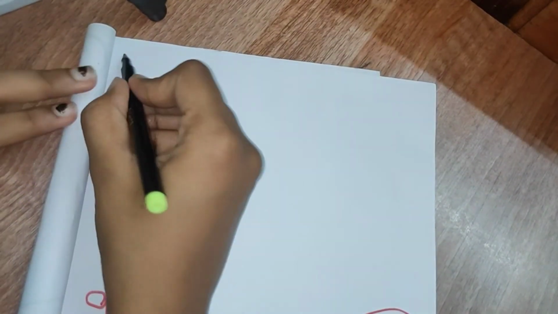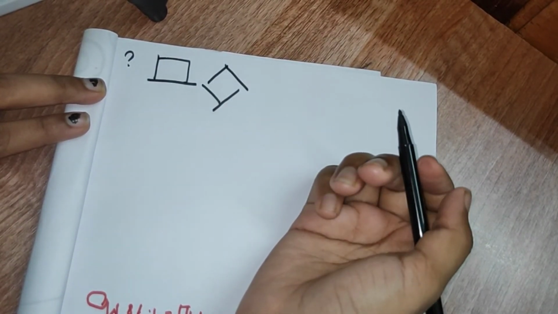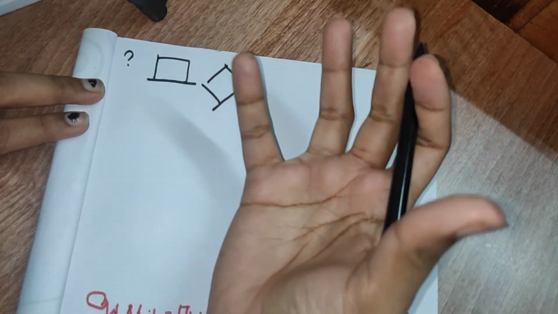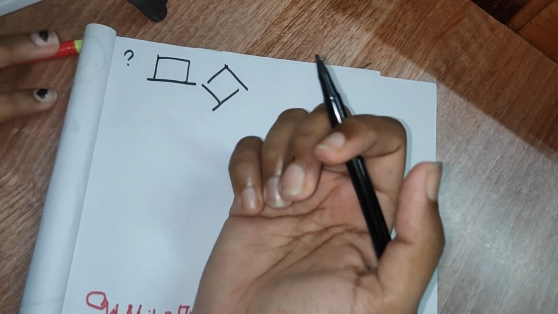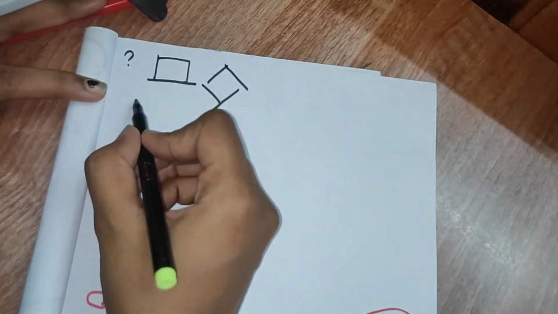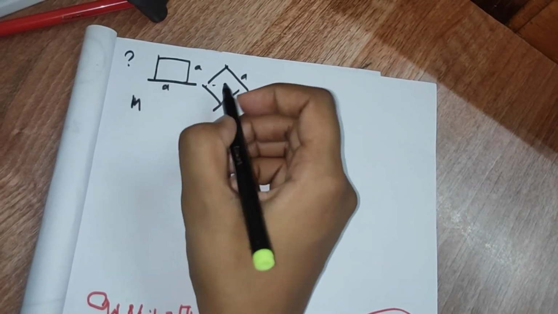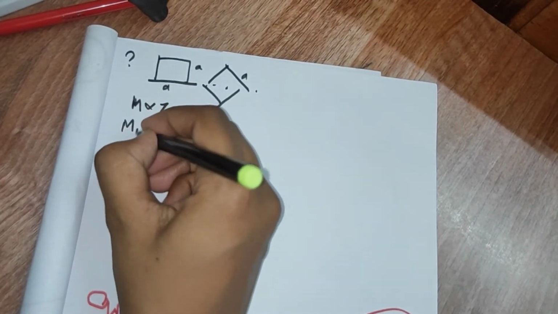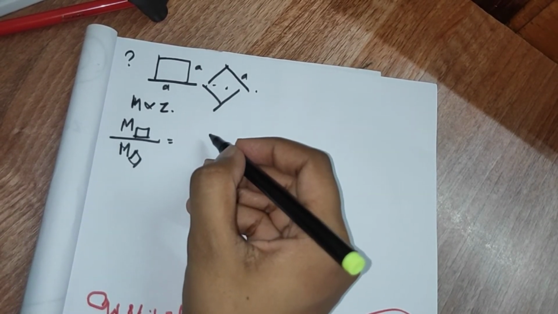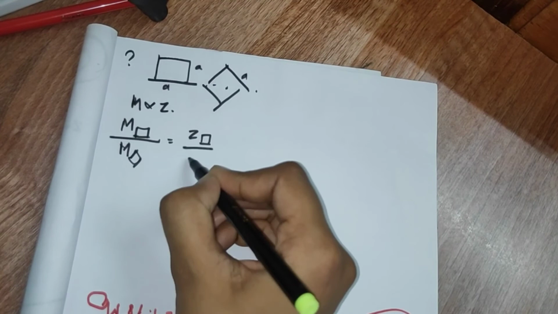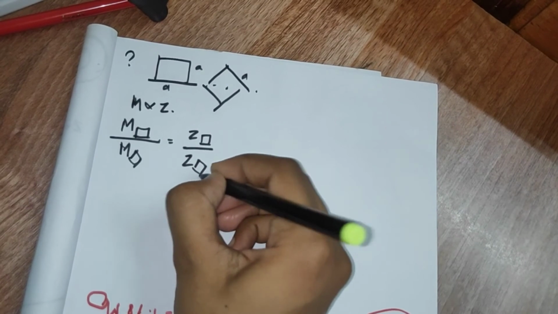The question is, I'm having this square and I'm converting it to a rhombus. How much percentage will the section modulus be affected? Will it increase or will it decrease? So let's see. Here it is a and here it is a, the diagonal. Moment is directly proportional to Z. So moment of this square equals moment of this rhombus, and since both have the same material, the stress is also the same.